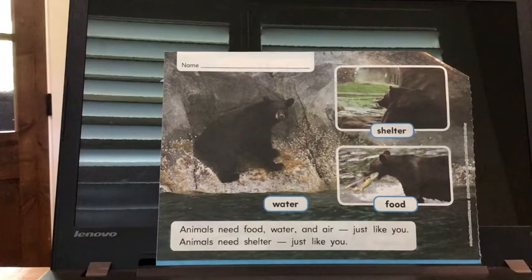Now I want you to make a prediction about what might happen if the bear's surroundings change. To predict means you have to use what you observe and what you already know to make a guess. Okay, so what do you think the bear will do if the lake dries up? Make a prediction. What do you predict, or what do you guess he will do? Will he knock on your door and ask you for a glass of water because he's thirsty? No. He will have to find another place to get the water.